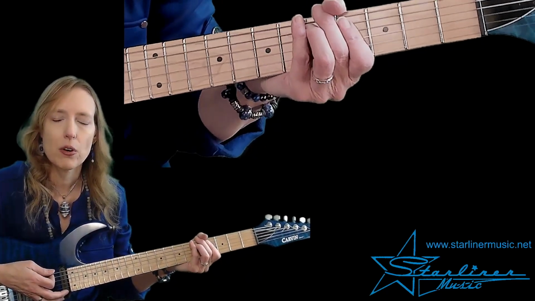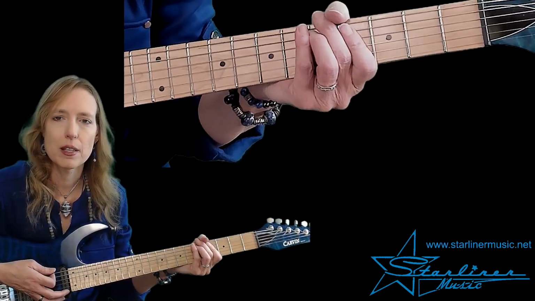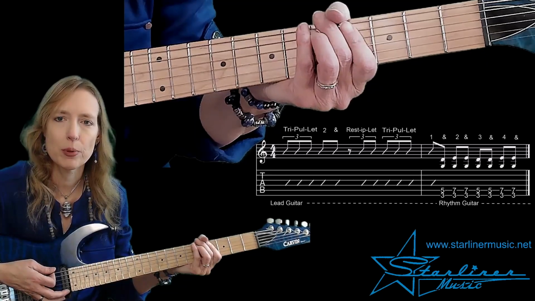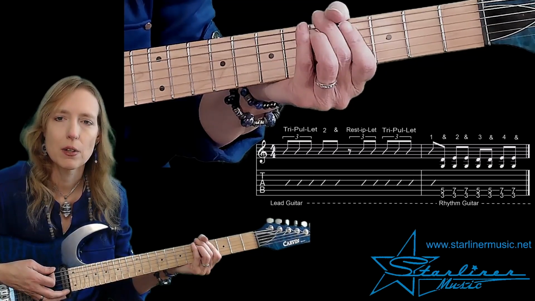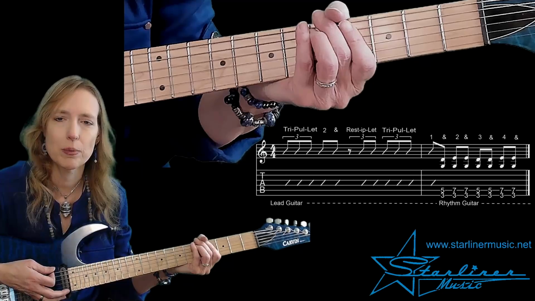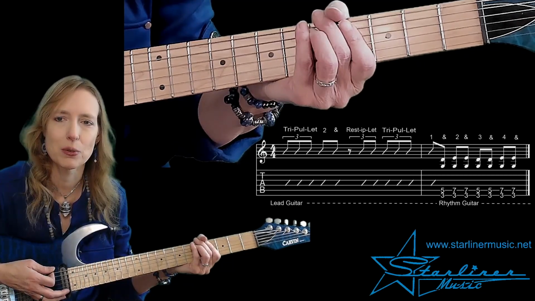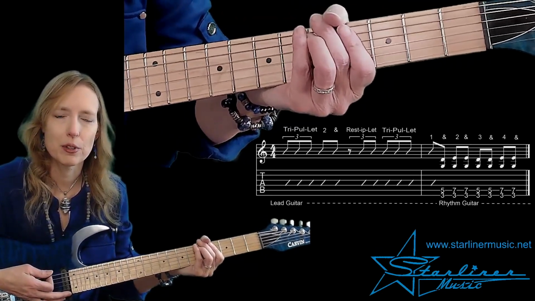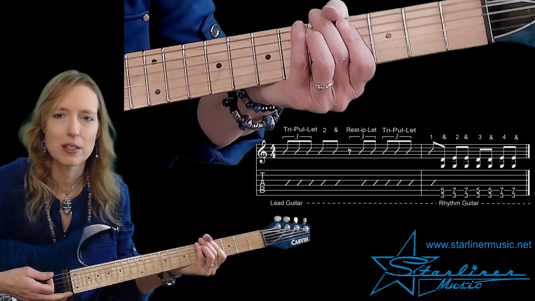So the lead guitar will use the exact same rhythm in every two-bar phrase. The rhythm is triplet, 2 and, rest-iplet, triplet, 1 and 2 and 3 and 4 and. First of all, let me comment on what rest-iplet means.